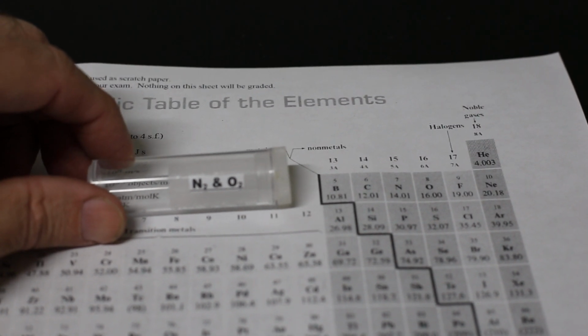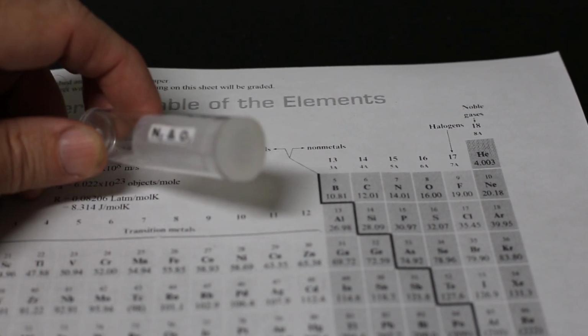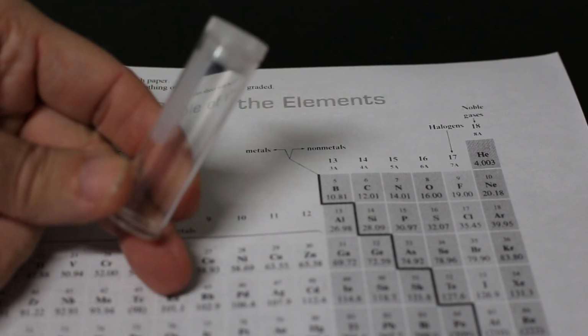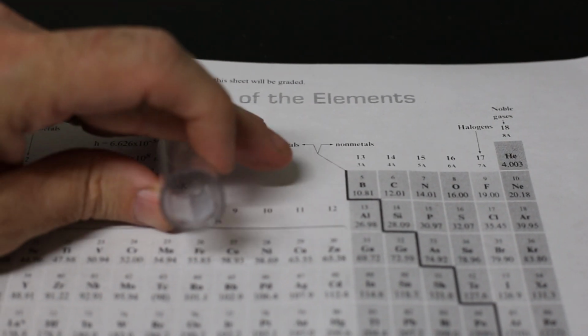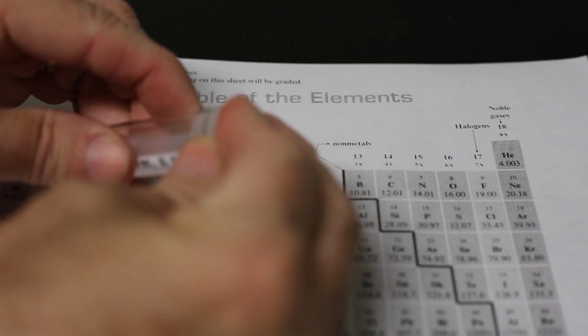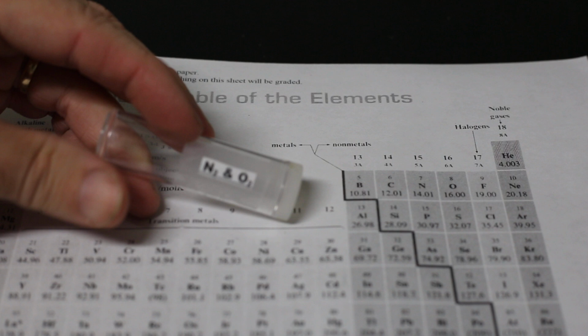Okay, here's two elements, not just one. Wait a minute. We look inside of this tube and we say, there's nothing in there. Look in there. Nope, nothing in there. Well, that's not actually true because what's in there is gas.